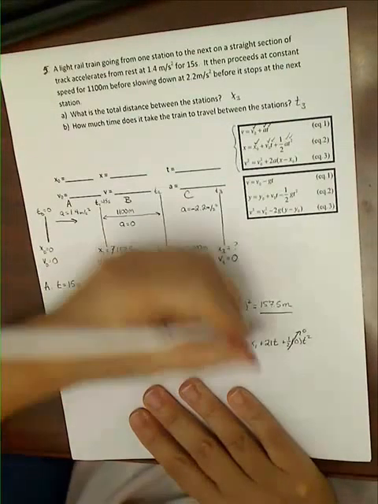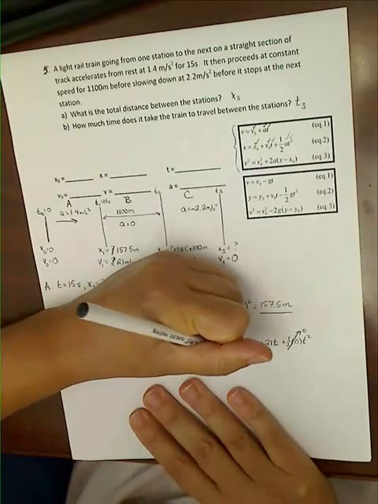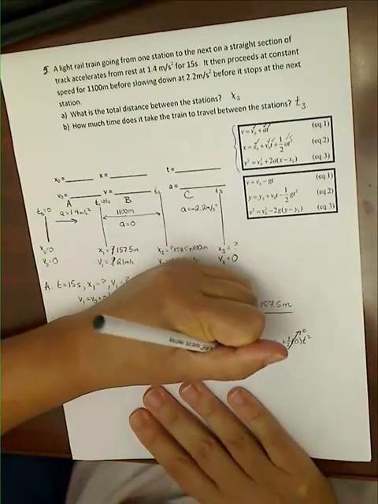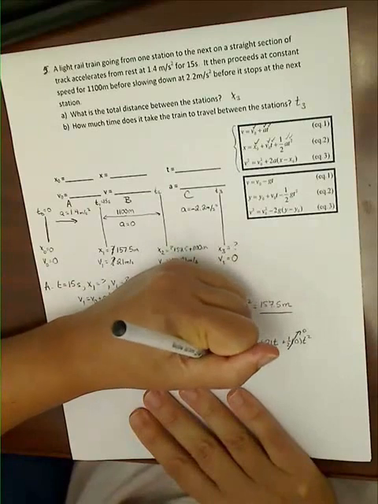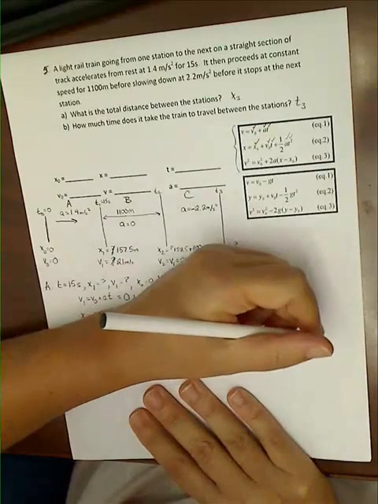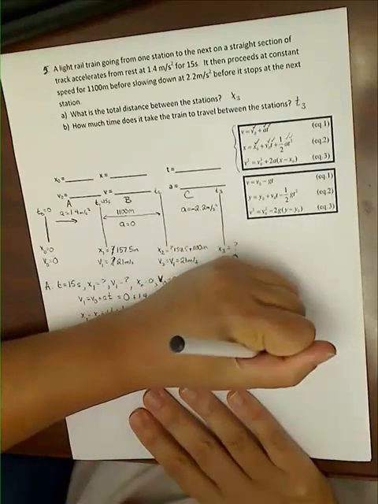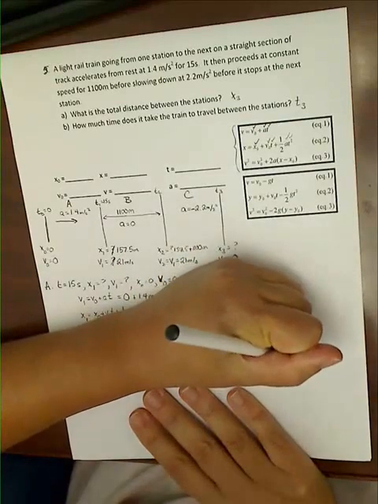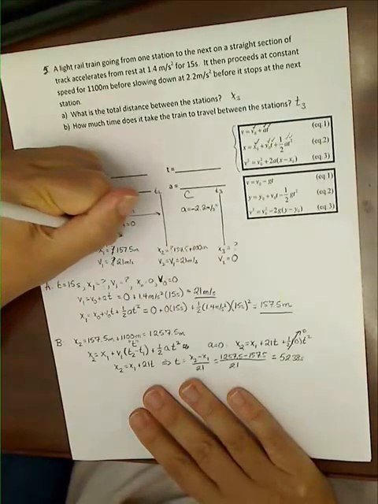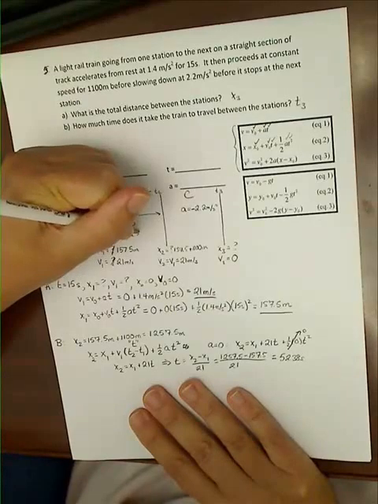So that's going to be 1257.5 minus 157.5 meters over 21, and that gives us a time of 52.38 seconds. Okay, so the time that it takes to go from T1 to T2 is 52.38 seconds.